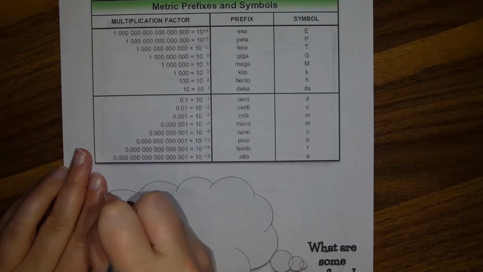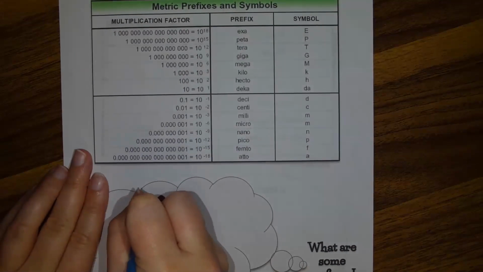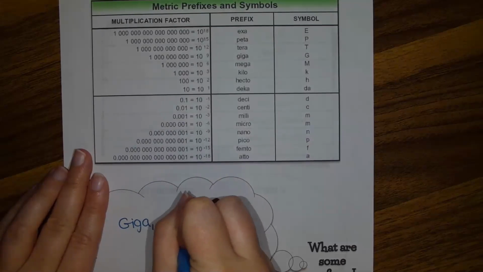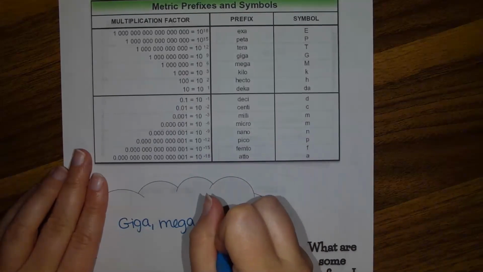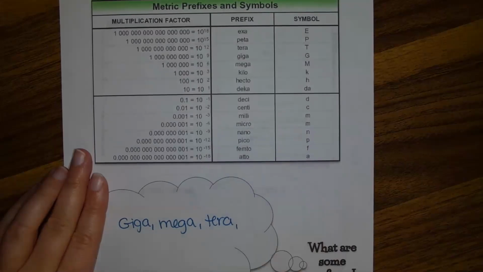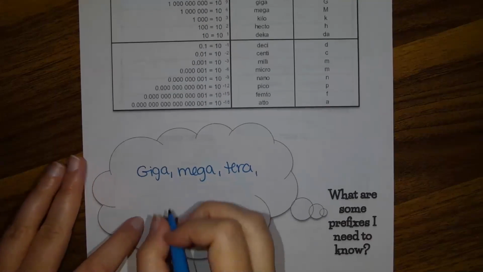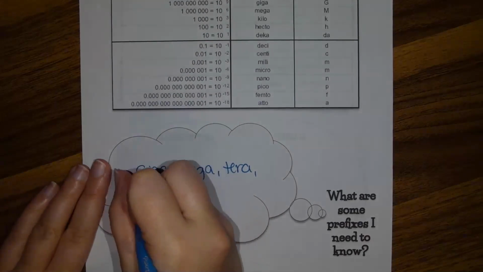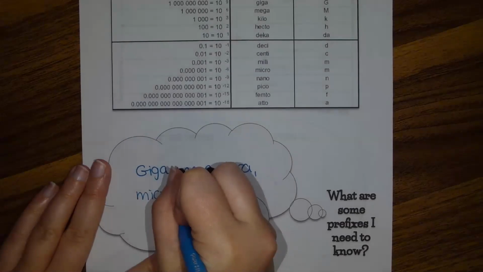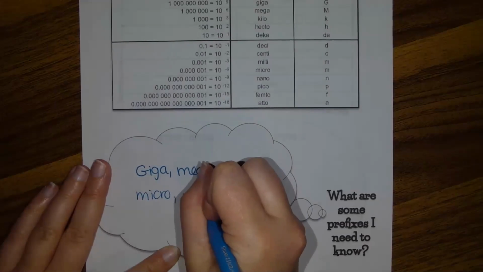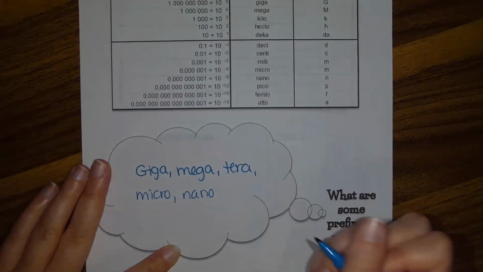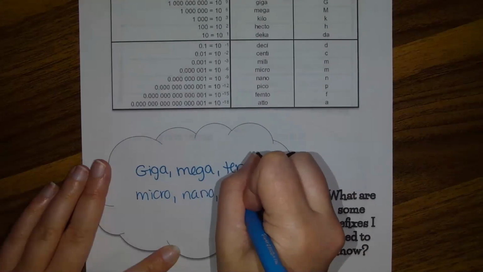The ones that would be good to know are obviously going to be giga and mega. You could even have a terabyte of data. The other ones that you can know would be micro, because you've heard of micrometers maybe, nano, when we talk about wavelength, and pico.